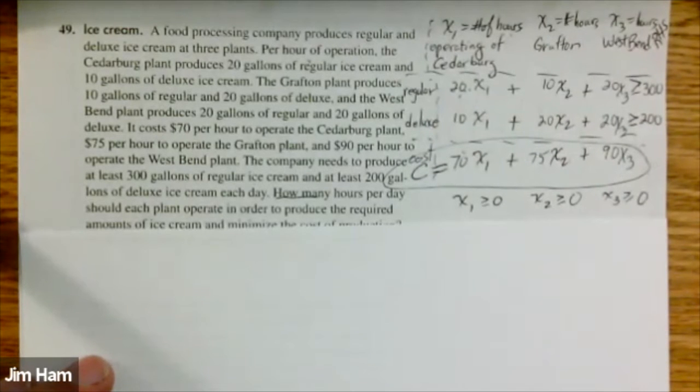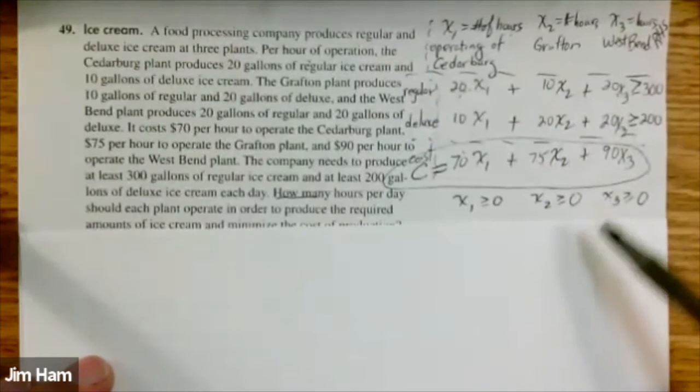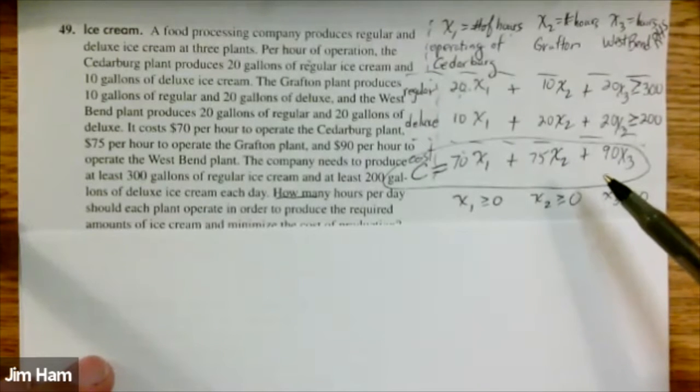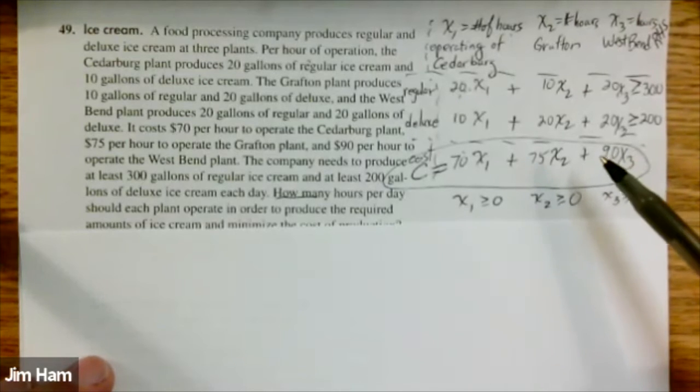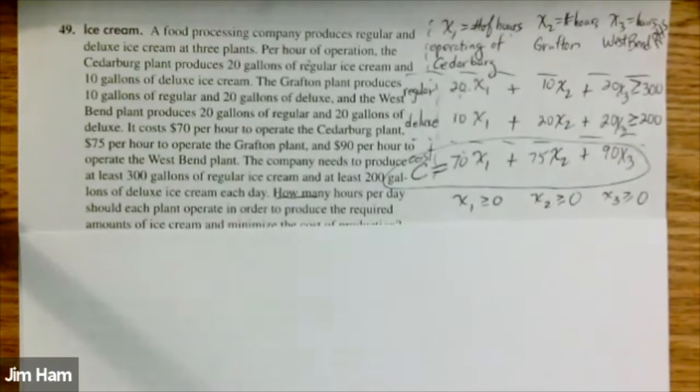Now this one's a little different because we wouldn't be able to solve this problem back in chapter 5 because it contains more than 2 variables. Our first problem contained only 2 variables. So let's see what this one looks like.